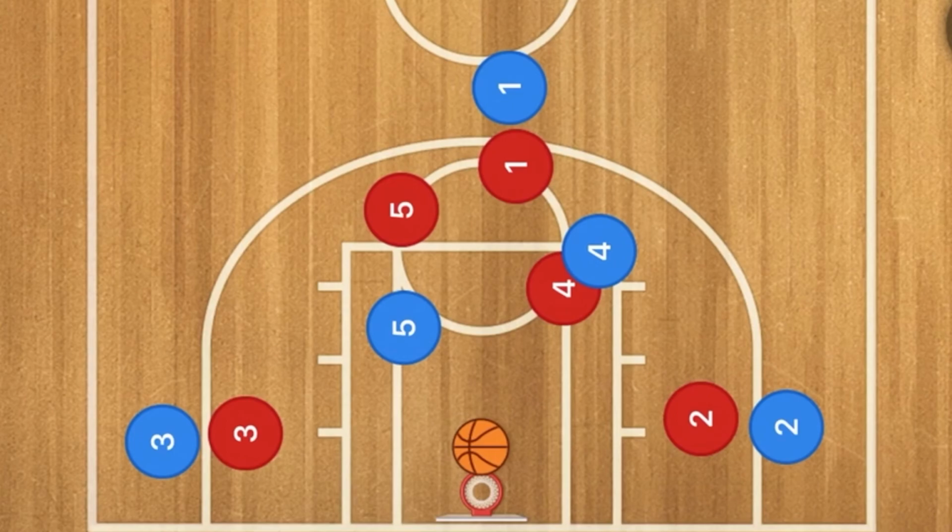I hope you have enjoyed. If you're a coach, show this to your players. Get your players to see the defense and see if the defense is cheating. If the defense is cheating, take full advantage and get open shots.